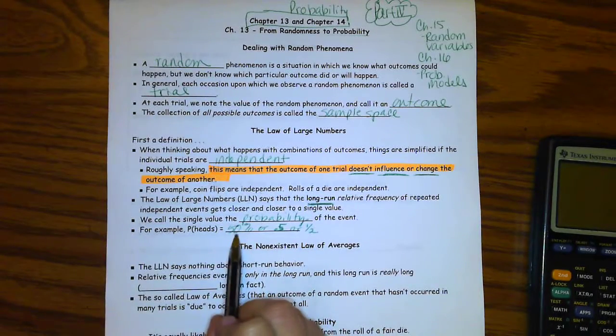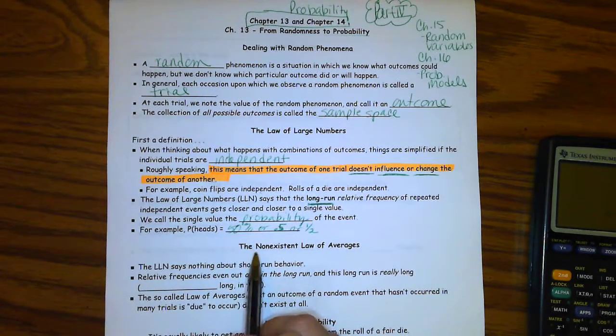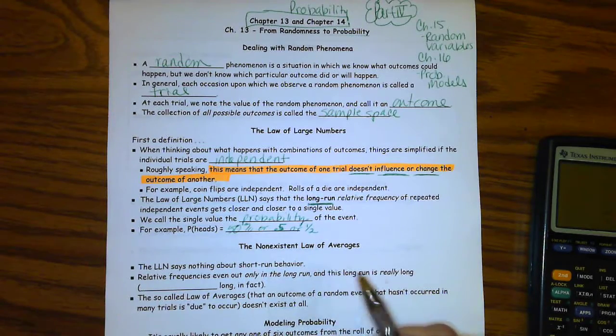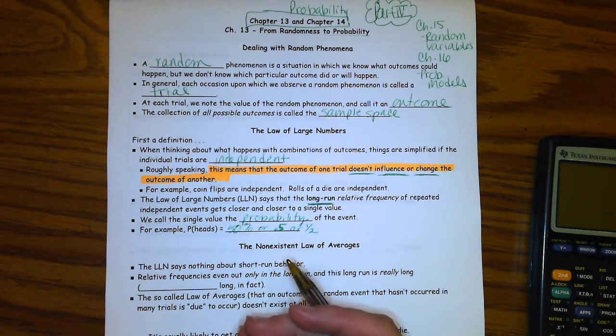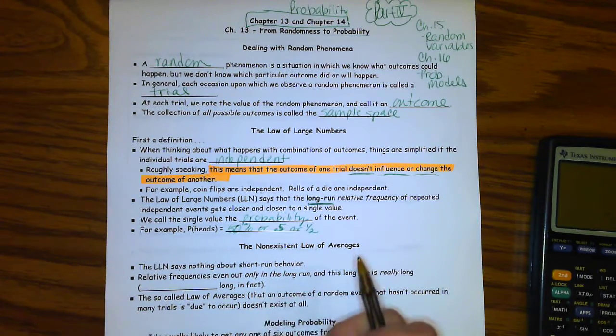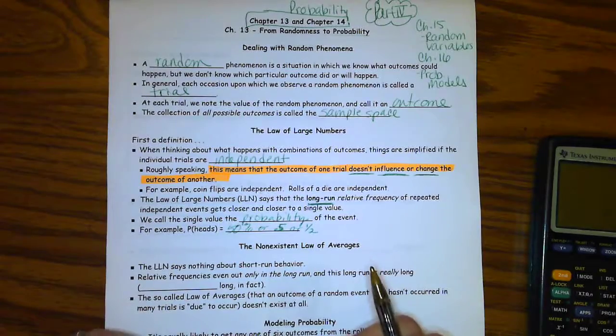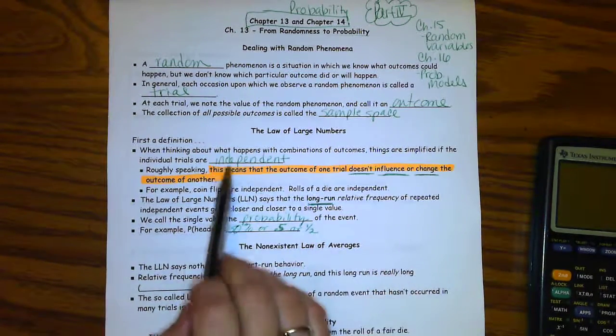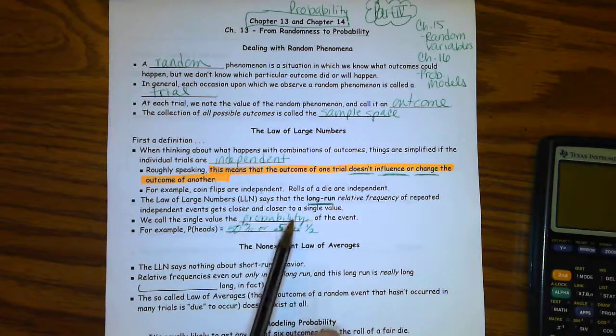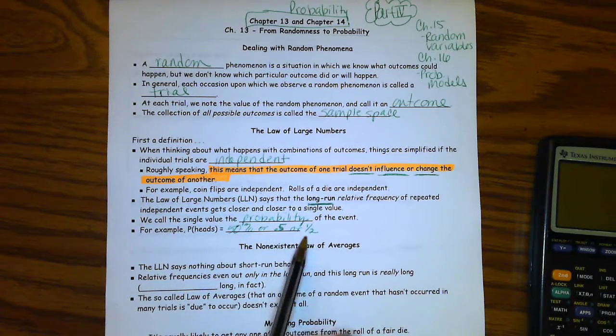Now, what that means though is on any given flip, there's a 50% chance of getting heads. So let's say I flip the coin and I've got tails, tails, tails. You might be thinking on the next flip, oh, it's got to even itself out. It's going to be heads this time. But the independent concept means on any given flip, there's always a 50-50 shot.